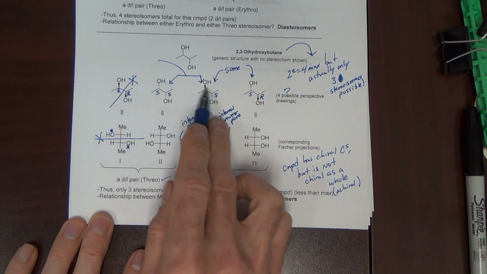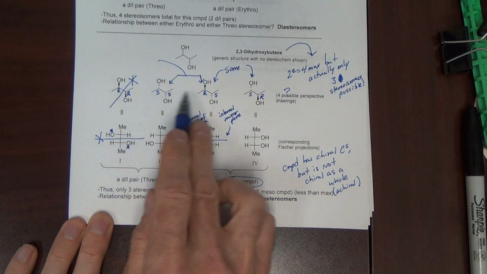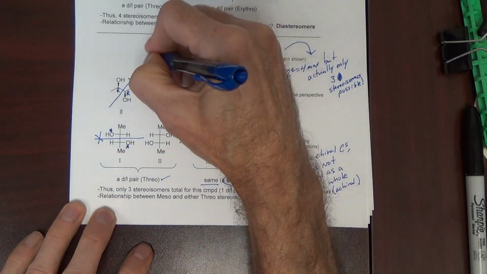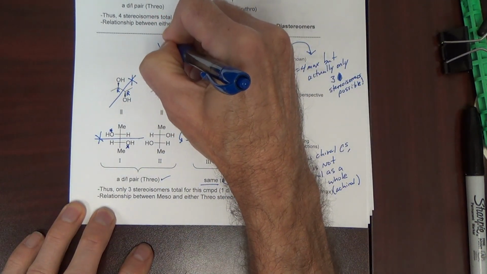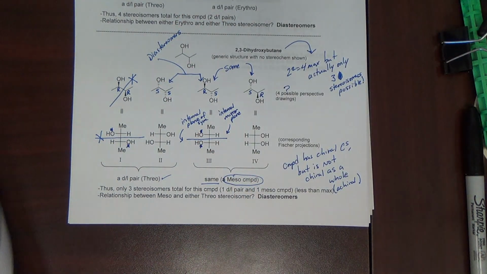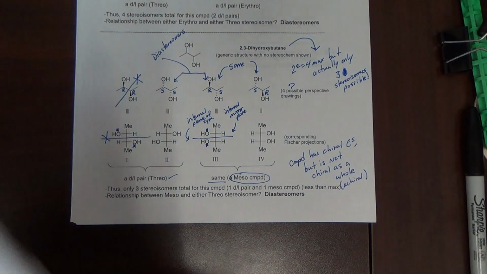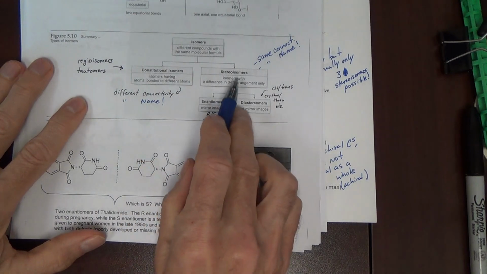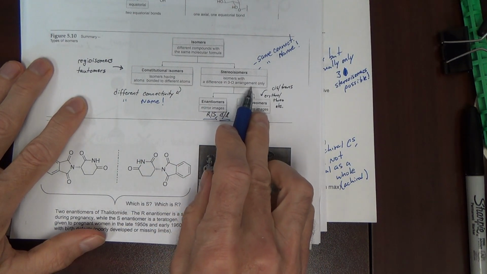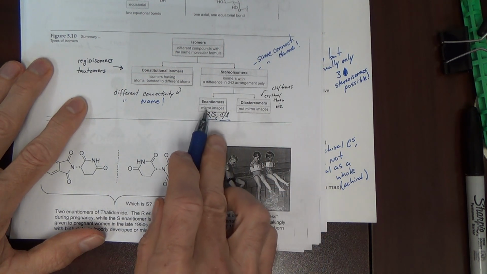First off, are these stereoisomers? Yes, these are both 2,3-dihydroxybutane. This is SS, that's RS. These two are diastereomers. Diastereomers are a type of stereoisomer. They have a different 3D arrangement of the groups, but they're not mirror images.